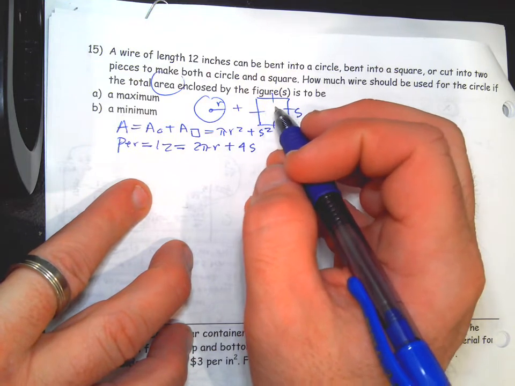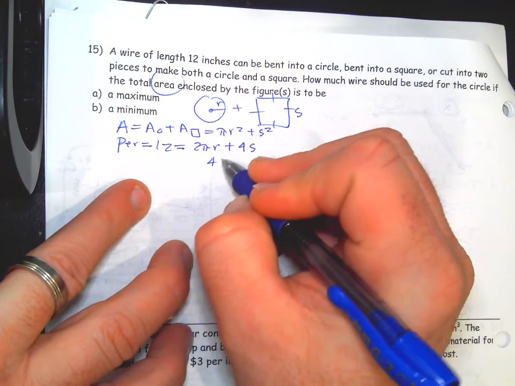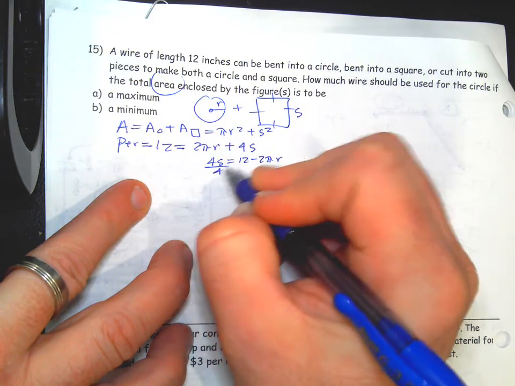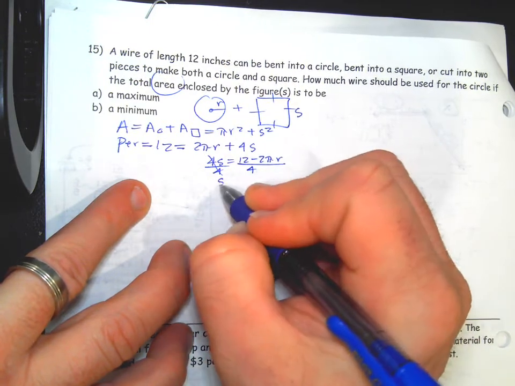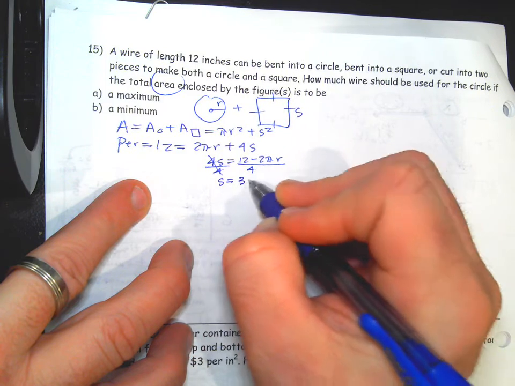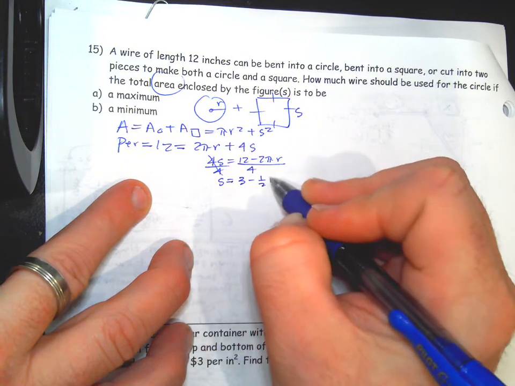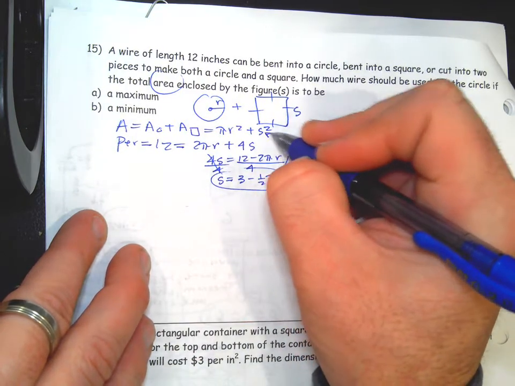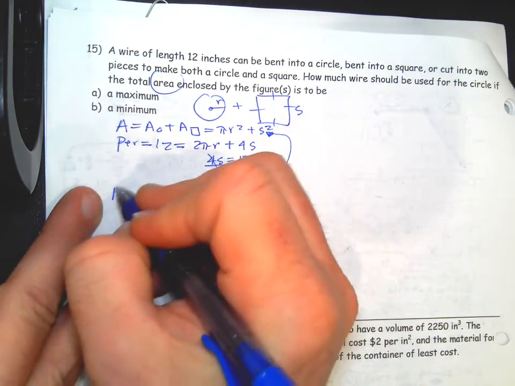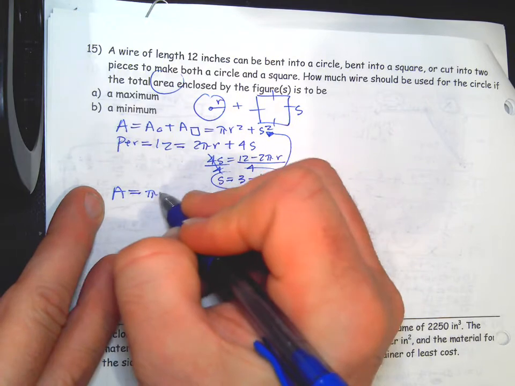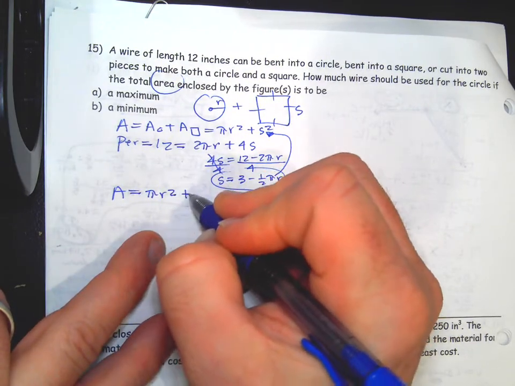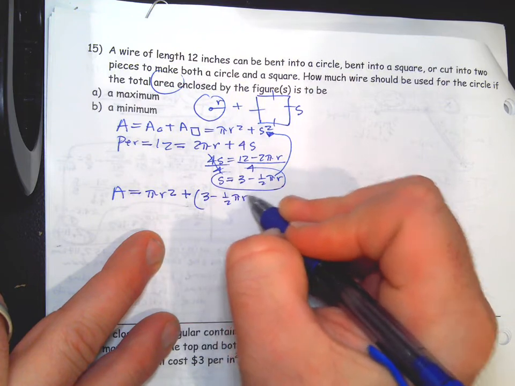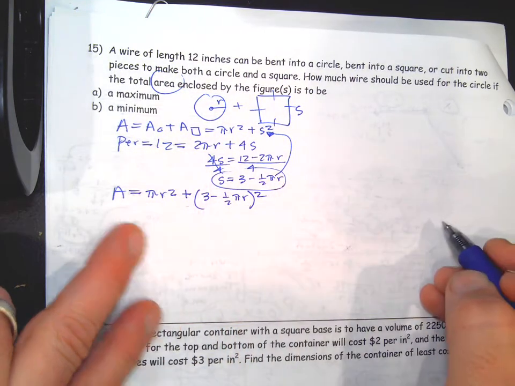Little less fractions. So 4s equals 12 minus 2 pi r, divided by 4. That's going to be 3 minus 1/2 pi r. And we're going to plug it into this equation up here to get our area formula in terms of one variable: pi r squared plus (3 minus 1/2 pi r) squared.